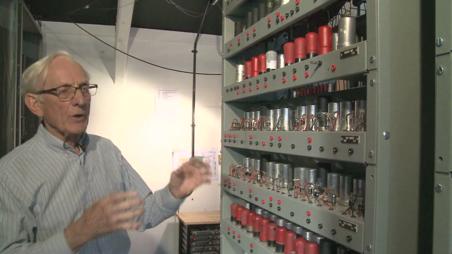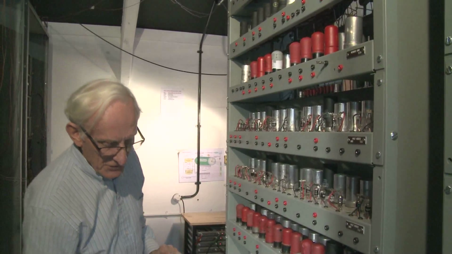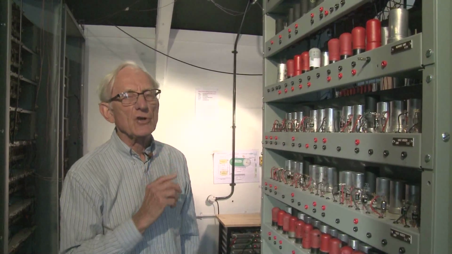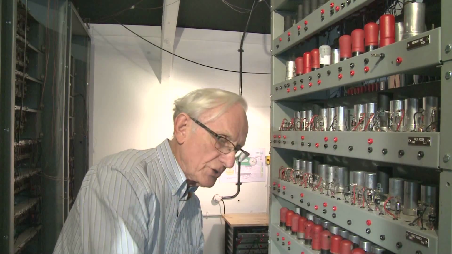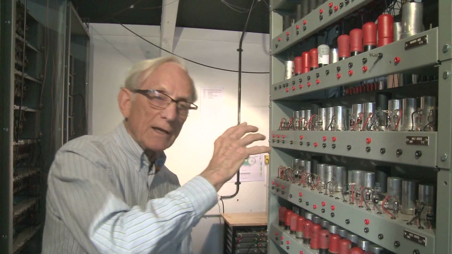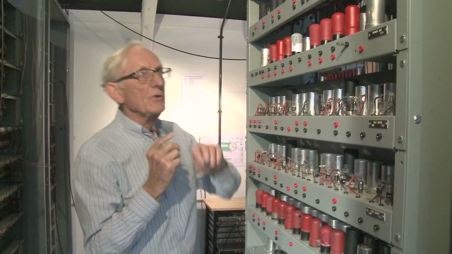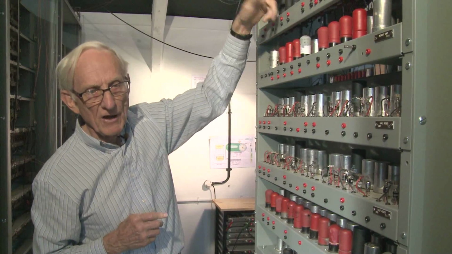Now, we can go back to considering execution of an instruction. The master control unit starts it off by saying, I need an instruction. And it says to the coincidence unit, which is here, kindly get the next instruction out of the store. Well, we know the next instruction is a number held in this sequence control tank, a 5-bit number.